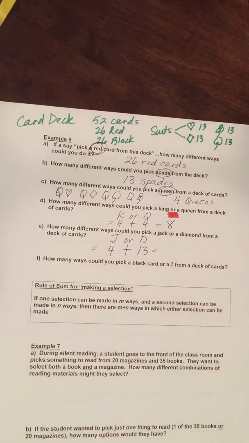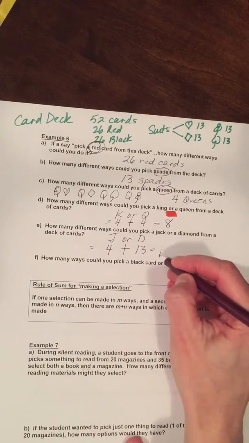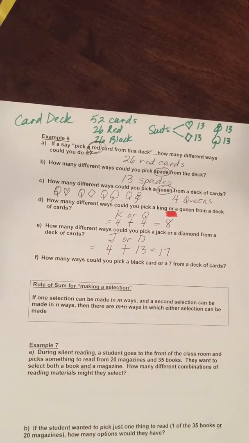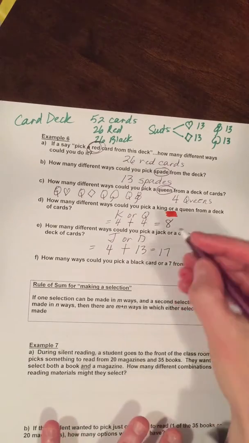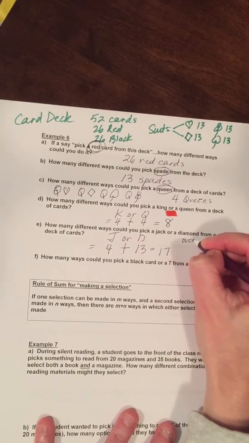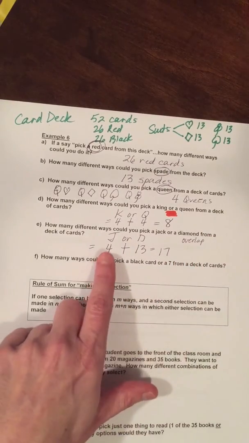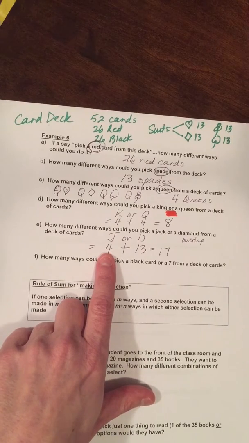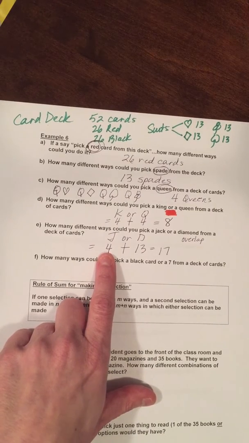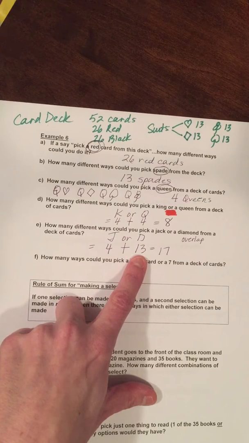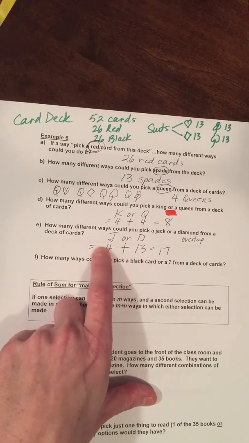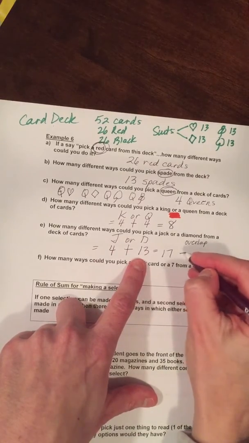Now, I don't know if you heard in me listing off all the options that, guess what? We've got a little bit of what we call overlap in that answer of 17. Because you've got the jack being considered here, and then you've got also the Jack of Diamonds being considered here. So it's been counted twice.